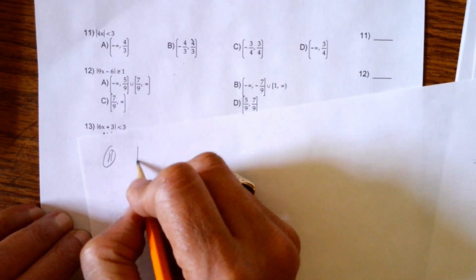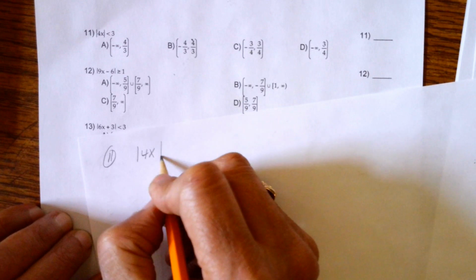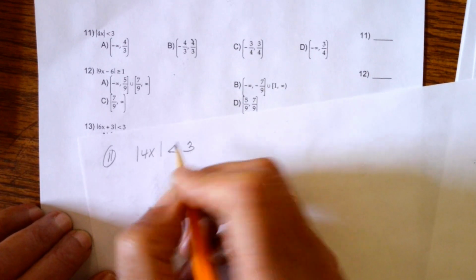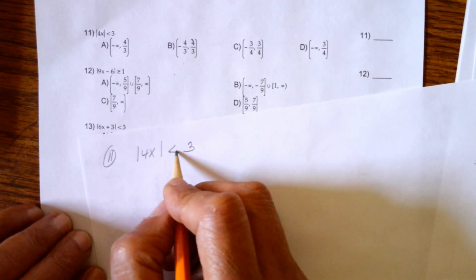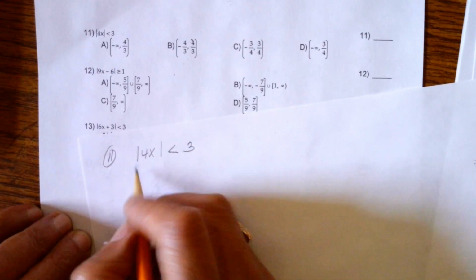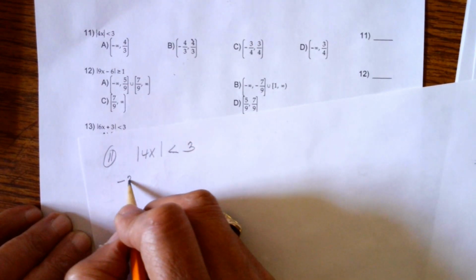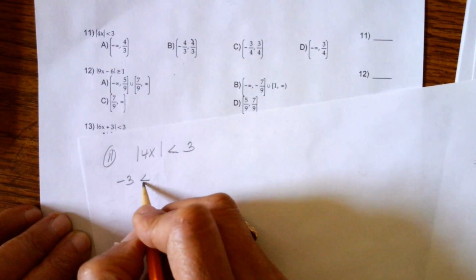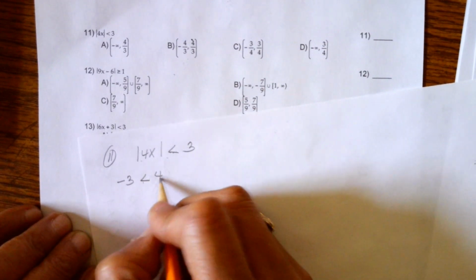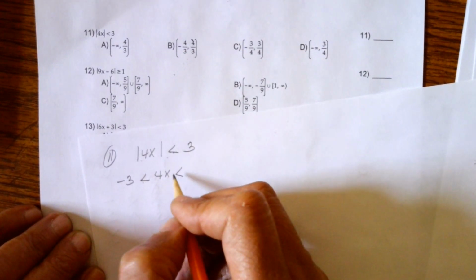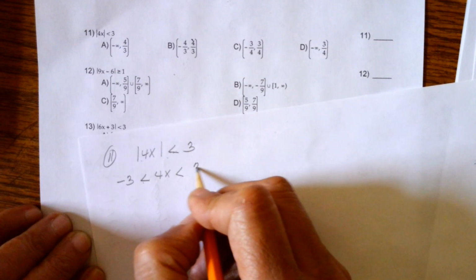I've got the absolute value of 4x is less than 3. A less than, I like these. Less than or less than or equal to, I take the opposite of that: negative 3. I keep this in the same direction, I drop the absolute value, keep this in the same direction, and I use the positive 3.